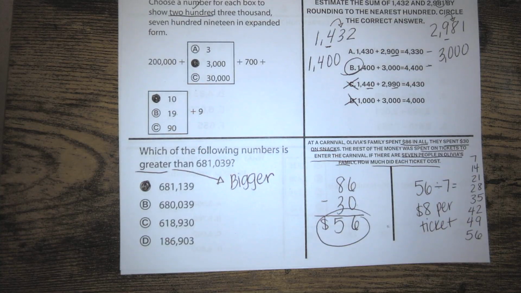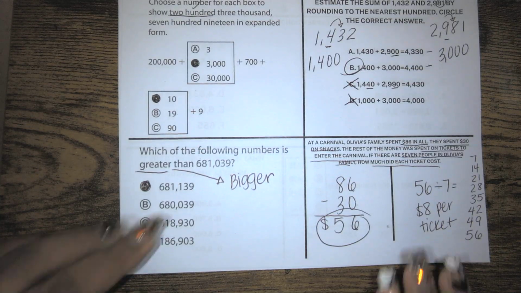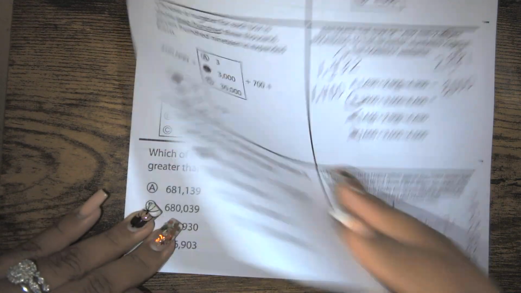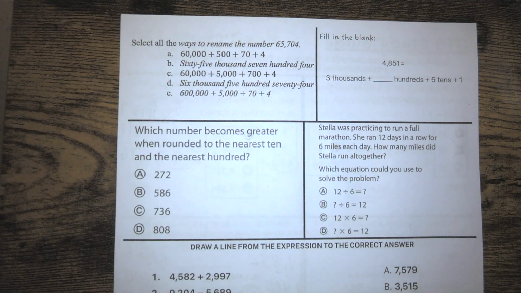Table 5, everybody gets an extra 50. Good job. Here we go. I'm checking. I'm looking, and I see table 1's doing great too. Table 2, I'm checking. I'm checking table 2 and table 3. Okay, next one.